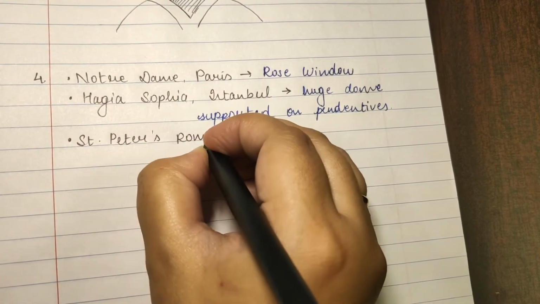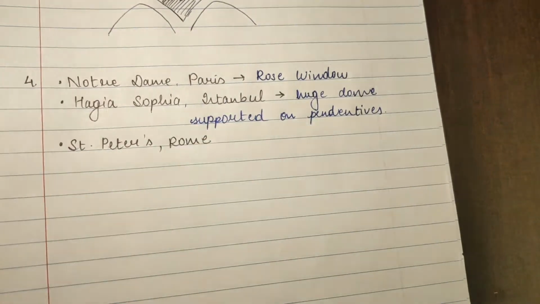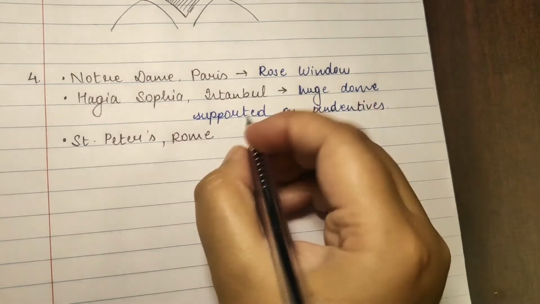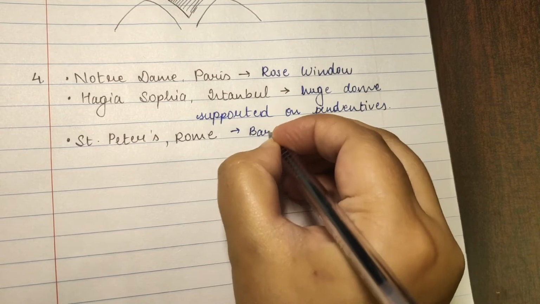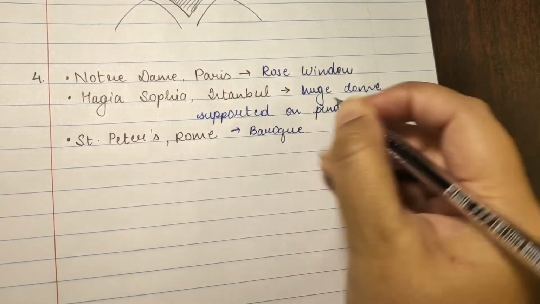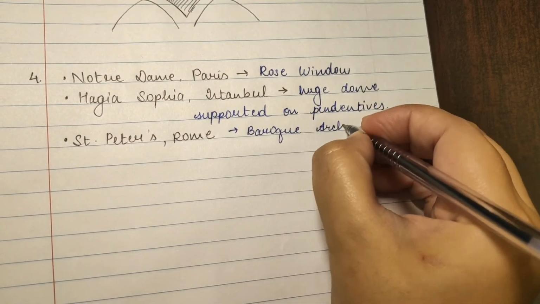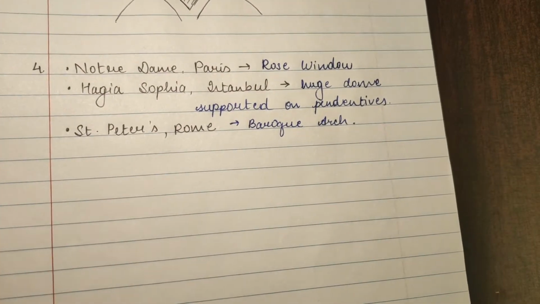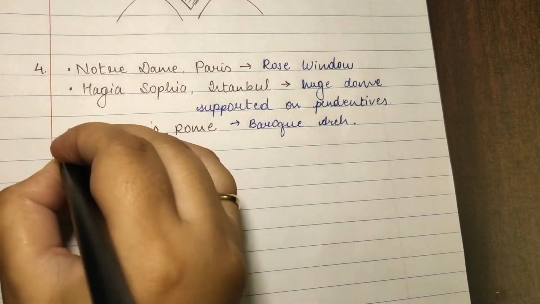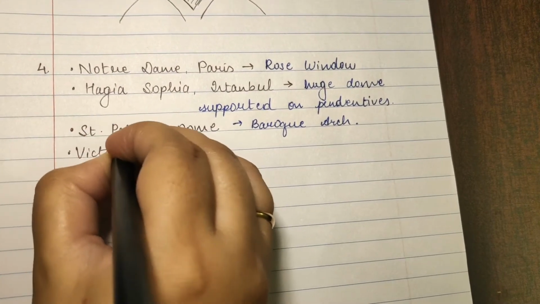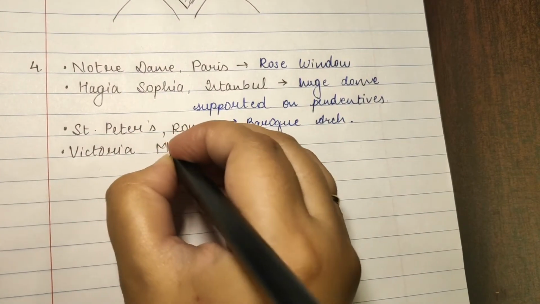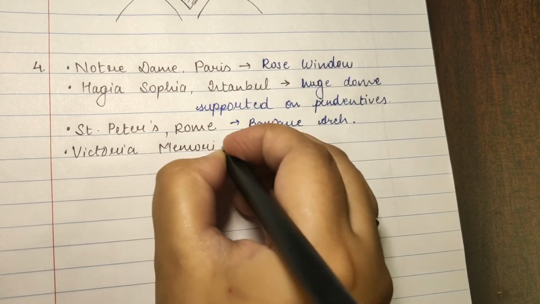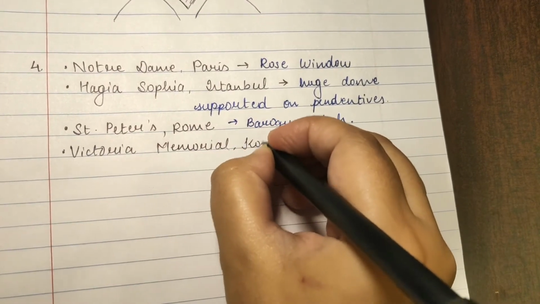Third is St. Peter's in Rome. So it is a part of Baroque architecture. So it's a very nice example of Baroque architecture, and so the basic features of Baroque architecture you can see over here also. Then we have Victoria Memorial, which is in Kolkata.